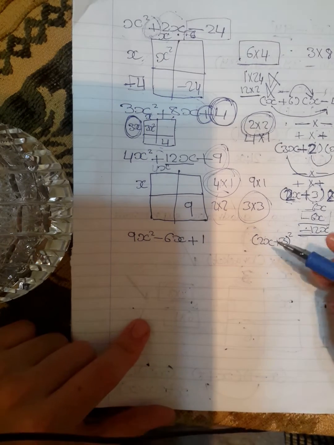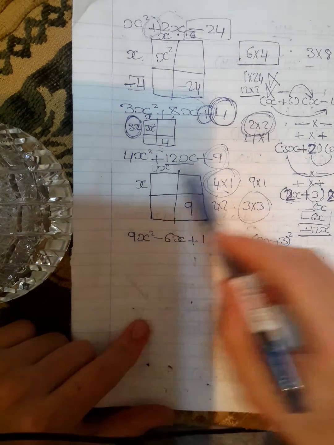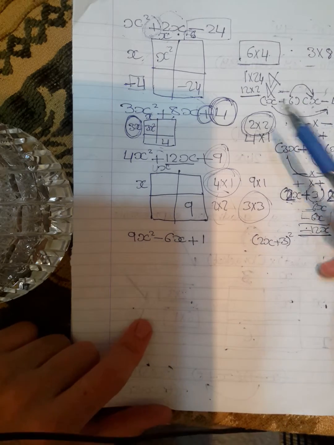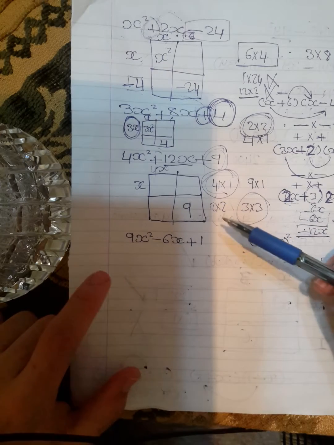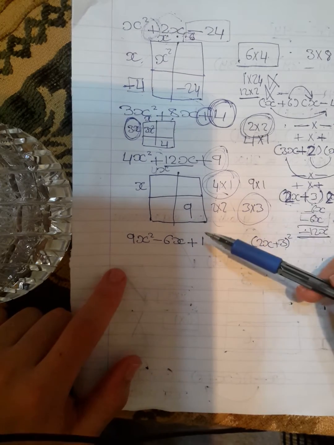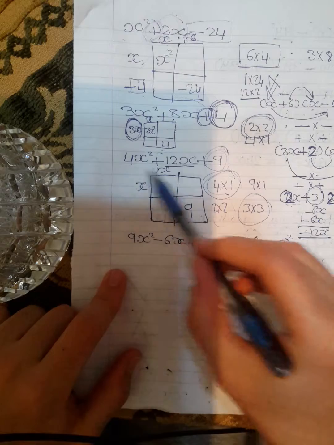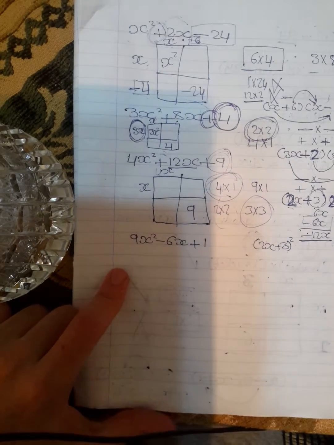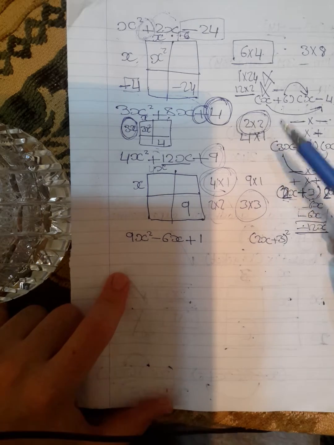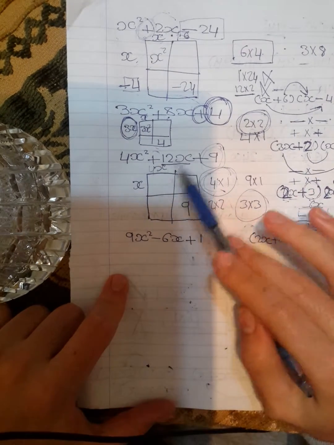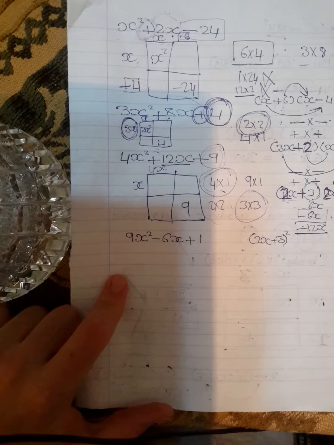I actually did it this way on purpose. This is actually just a long way to deal with a bracket power of 2 problem. So how will I know that this expansion is for a bracket power of 2?